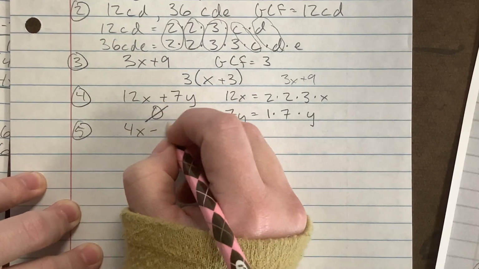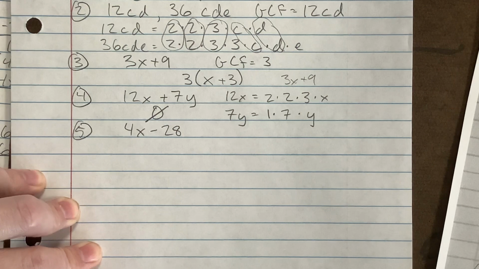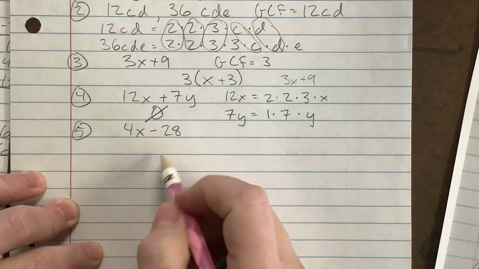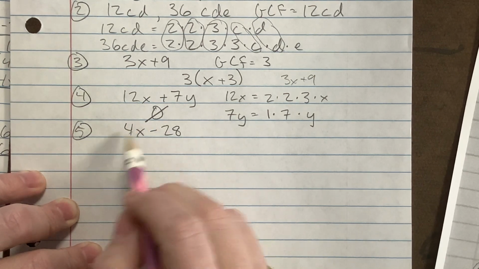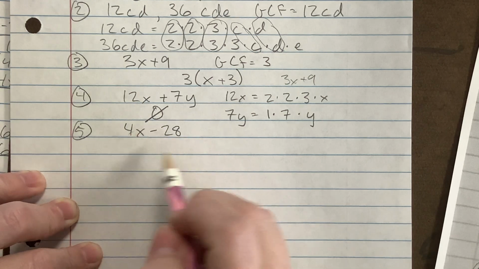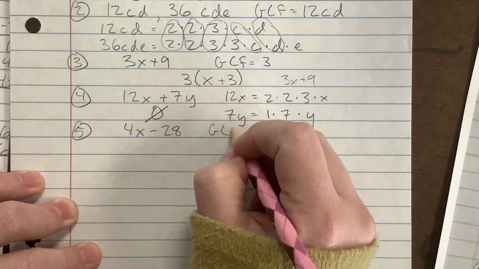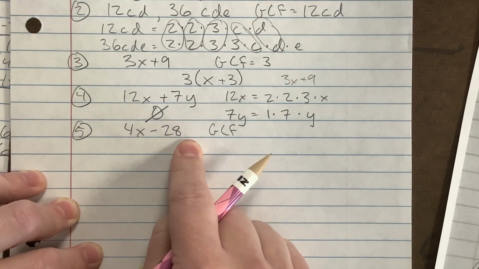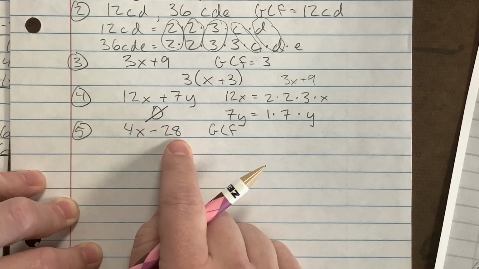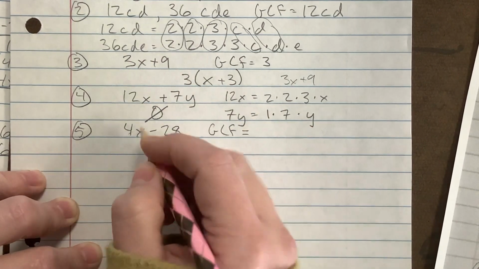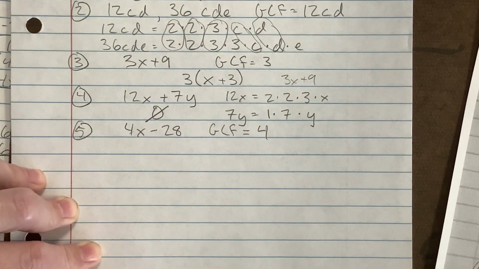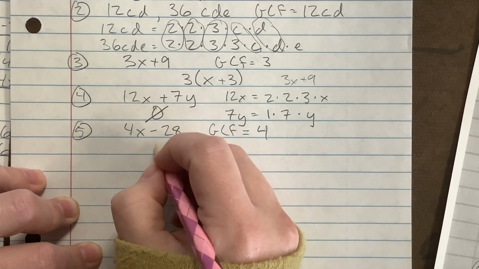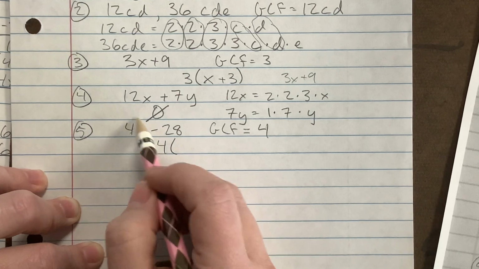4x minus 28. All right, let's see if we can find a common factor. First of all, it's probably good to check to see if one of the numbers goes into the other one. In this case, it does. 28 divided by 4 gives us 7. So our greatest common factor, we don't have a variable. Okay, we don't have a common variable, so we don't have a variable in our greatest common factor. And then because 4 can go into 4 and 4 can go into 28, 4 is our greatest common factor. So I'm going to put that 4 on the outside of parentheses.